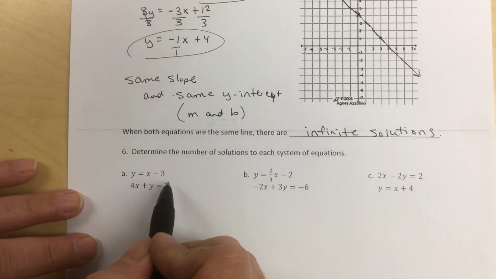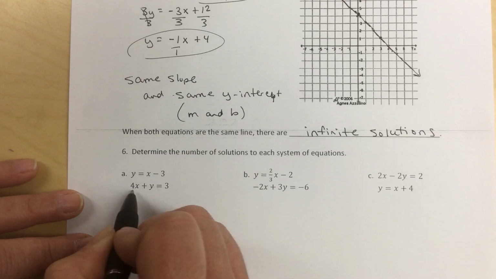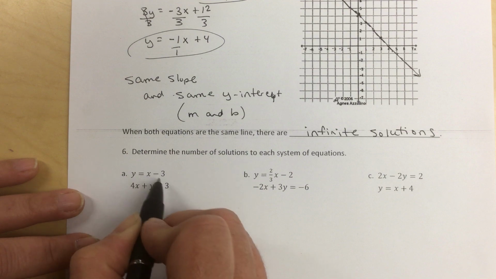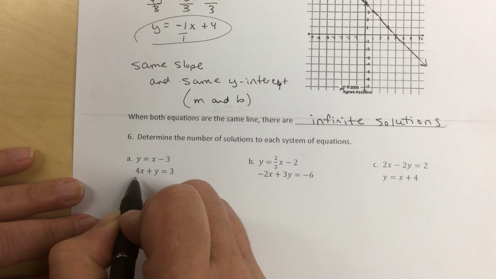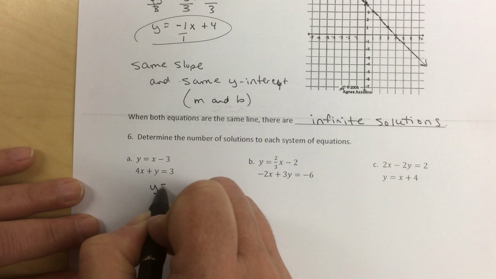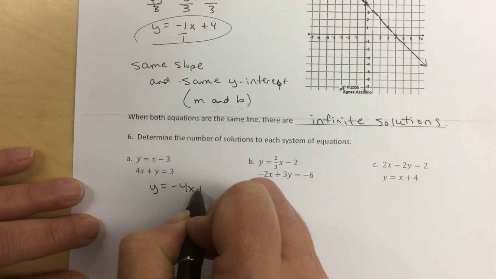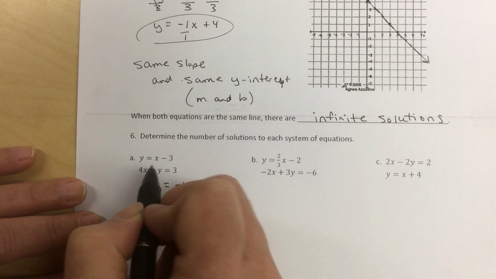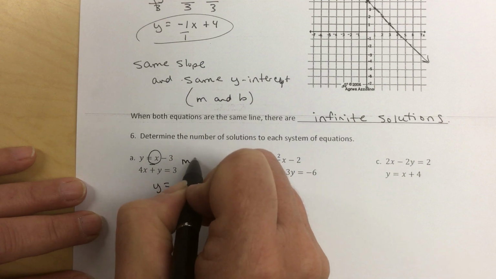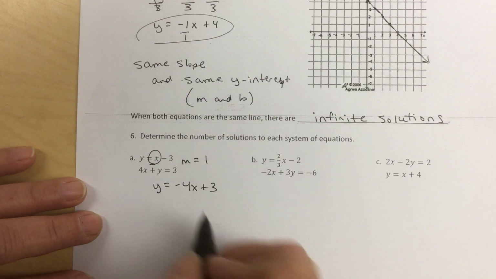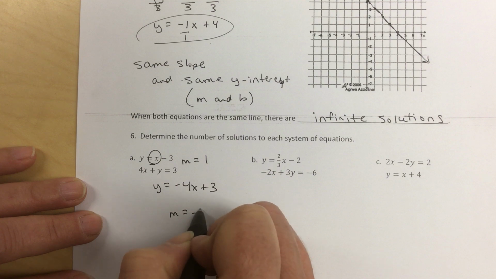All right, so we need to know the slope of this one, so we need to rearrange this. This is already in y equals mx plus b form. This one is not, so I need to move the 4x over. So y is equal to -4x plus 3. For this one, the slope is 1, okay? For this one, the slope is -4.